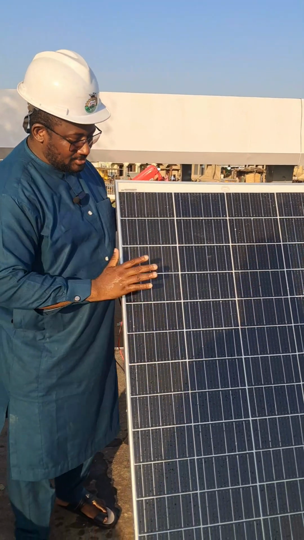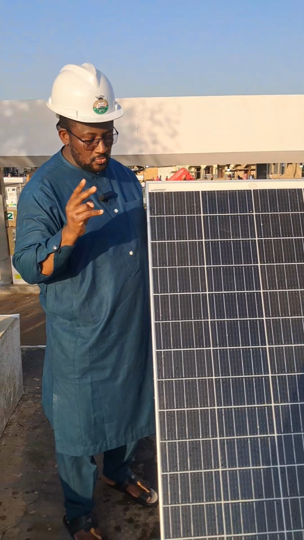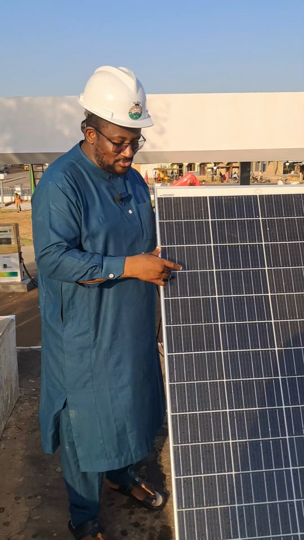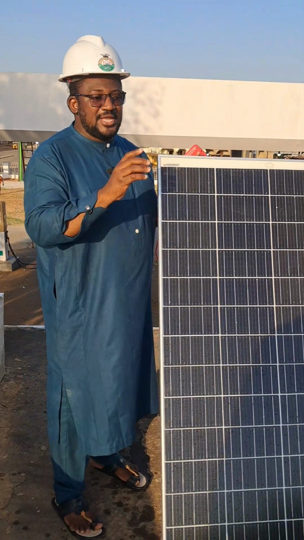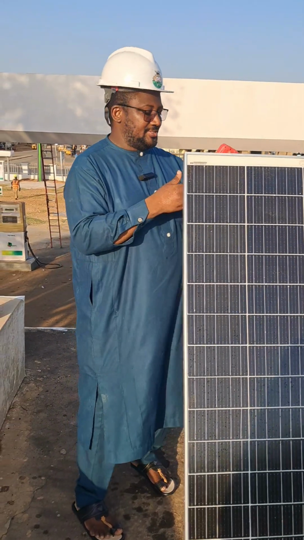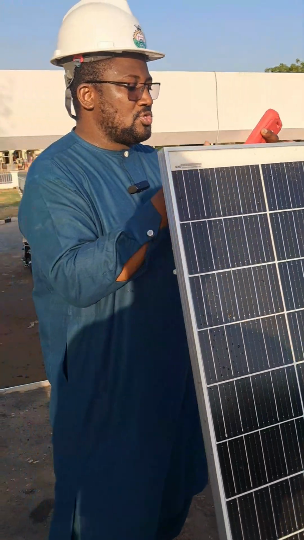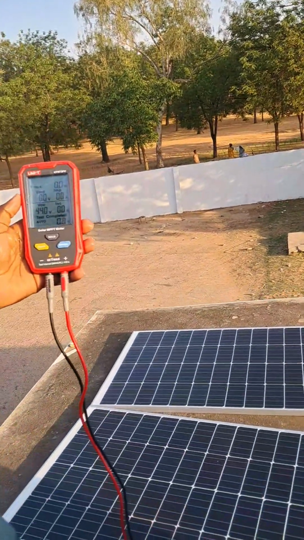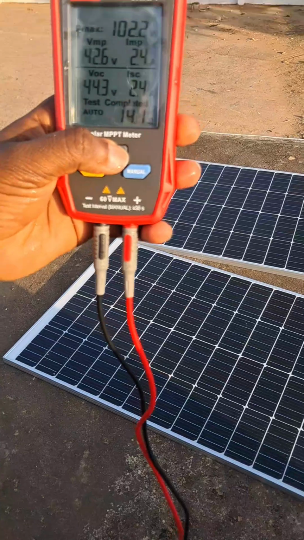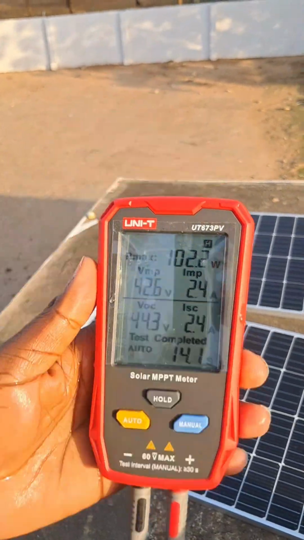We clean off the surface of the solar panel, and number two, the temperature that this solar panel absorbs has reduced, so its performance will increase. Okay, so we're going to run a test again. What are we getting? Completed. Okay, 2.4.